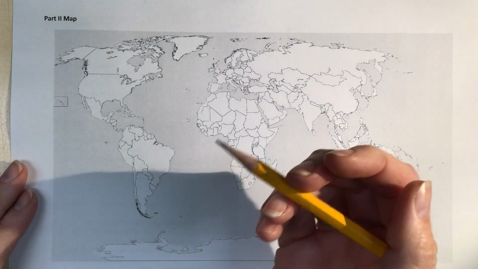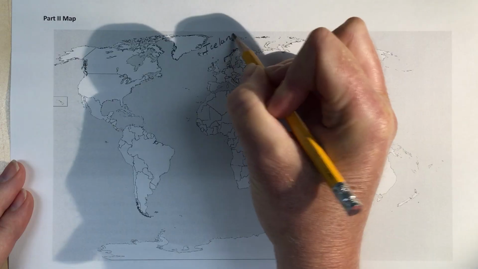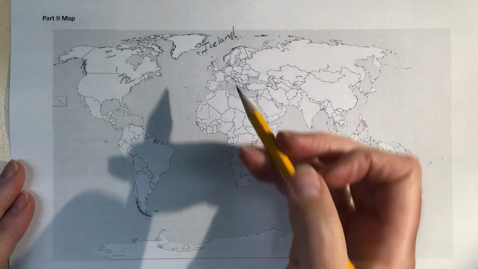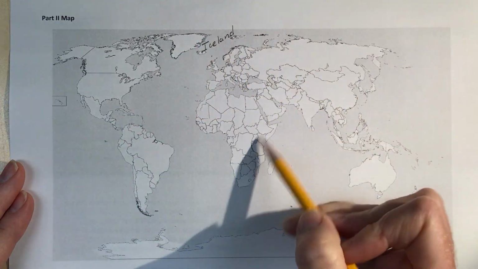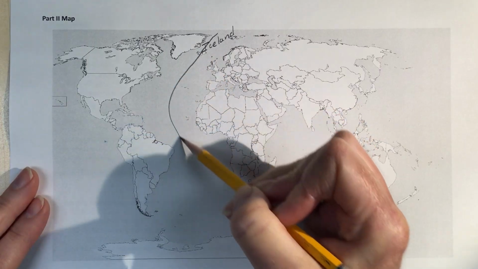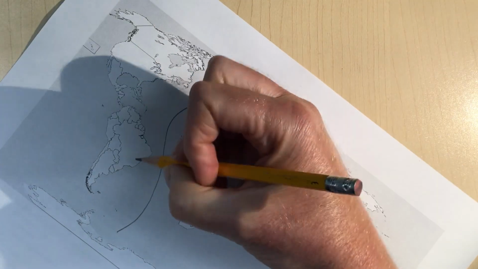So let's talk about Iceland again. So Iceland is also one of the few places on land where you're going to see a divergent plate boundary. It's also in the African Rift Valley. But so here, just kind of draw through like that, is the Mid-Atlantic Ridge, which is a divergent plate boundary.